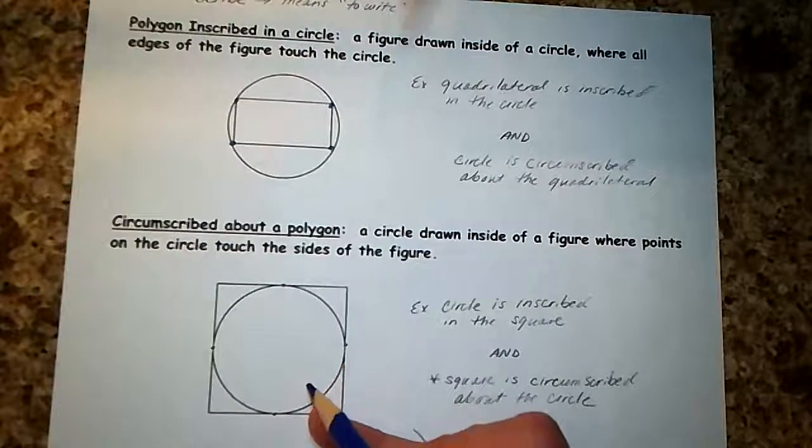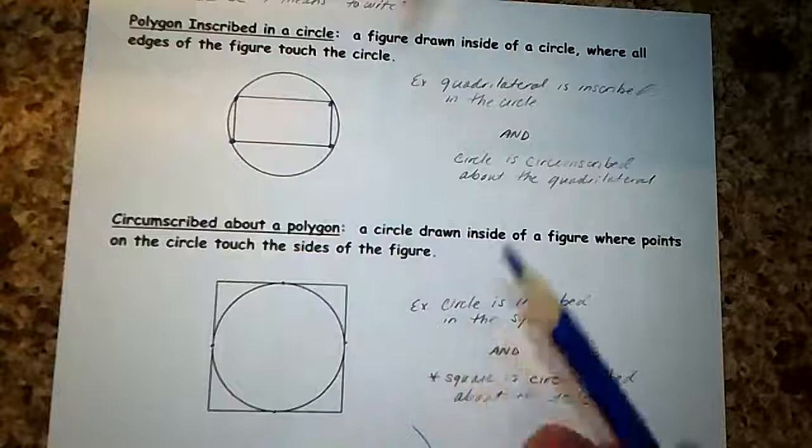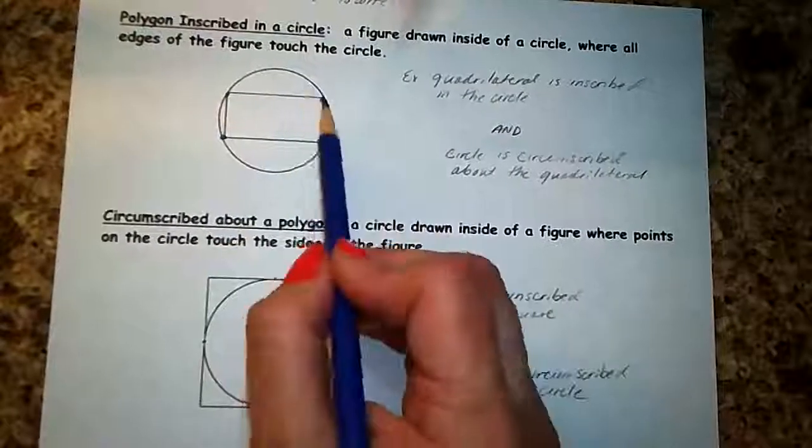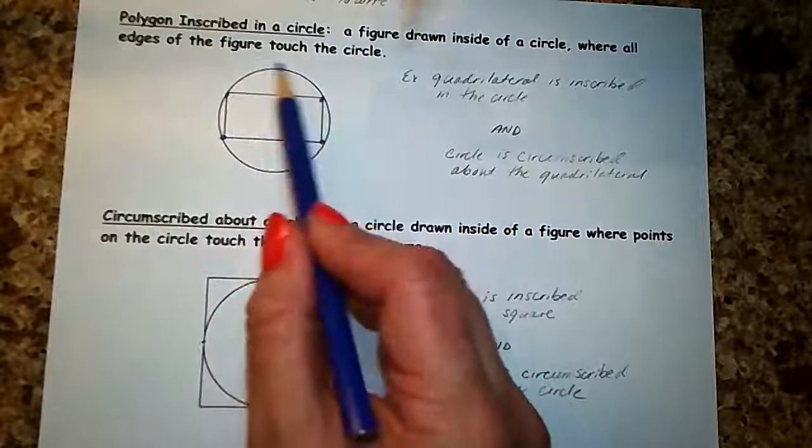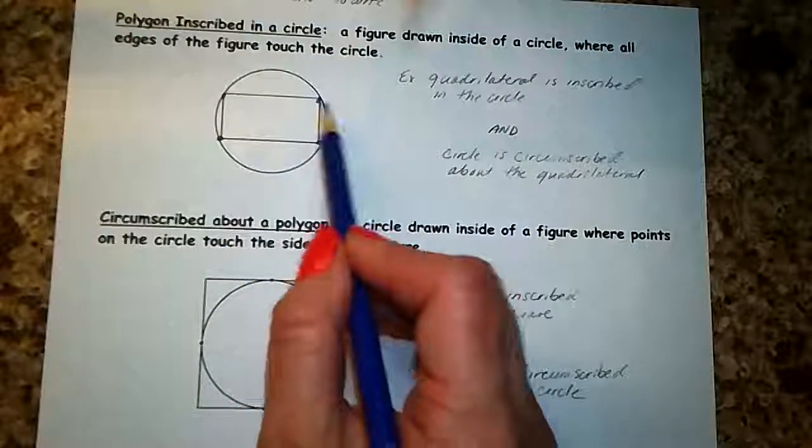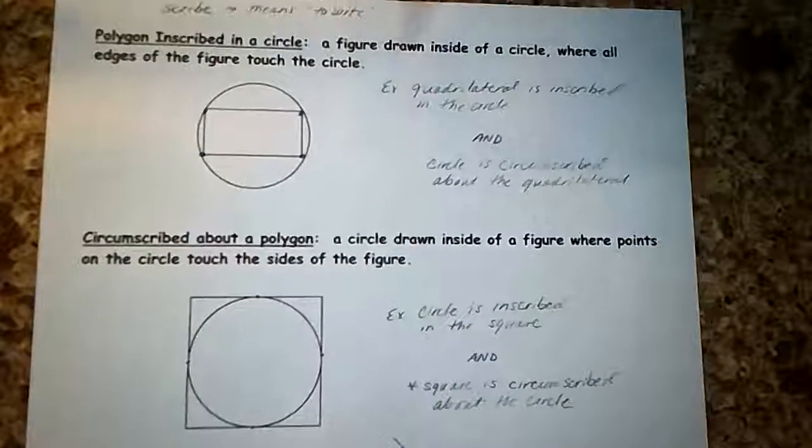It all depends on which figure you're talking about, really. Up in this picture here, you have the quadrilateral is inscribed in the circle, but the circle is circumscribed about the outside of that quadrilateral.